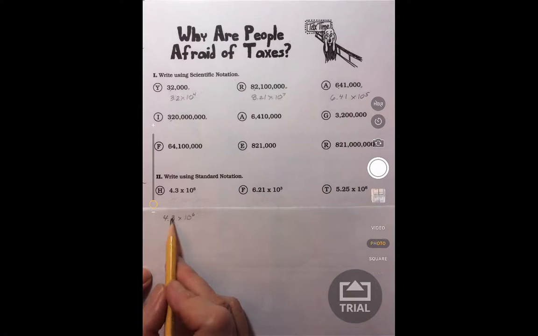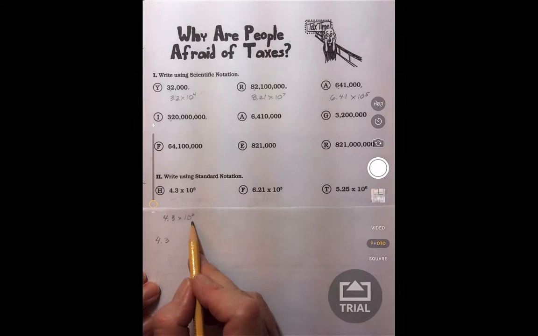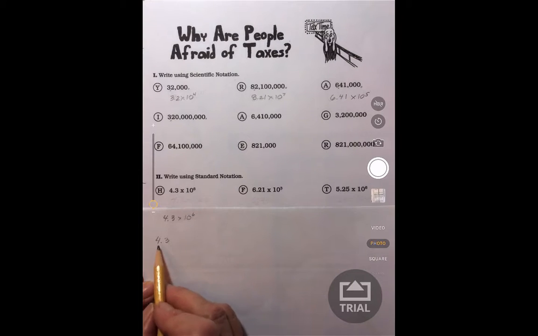We're going to start with this part, the first factor. So I'll write that down. And then we'll look at the second factor and we'll see how many place values. So the exponent is 6, so that's how many place values we have to add back into this number.